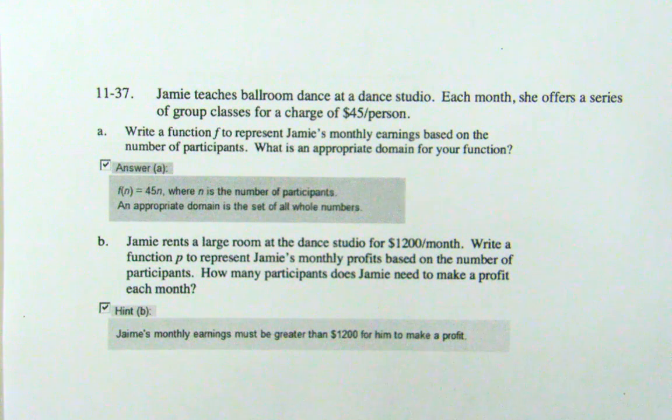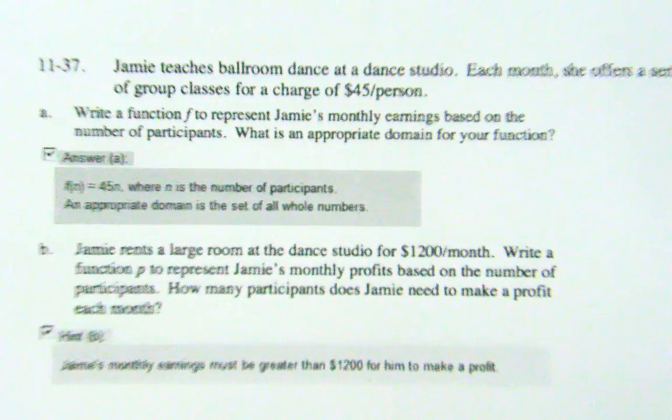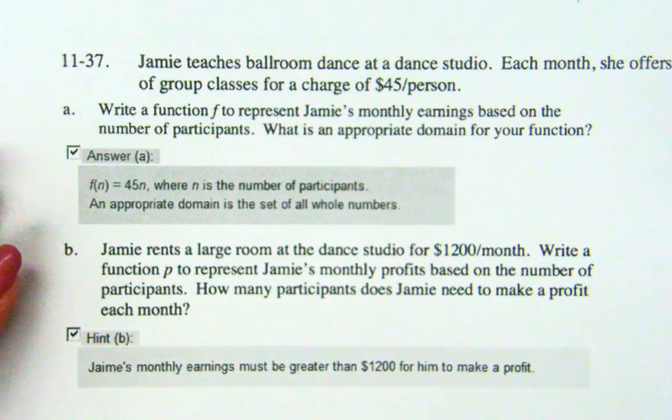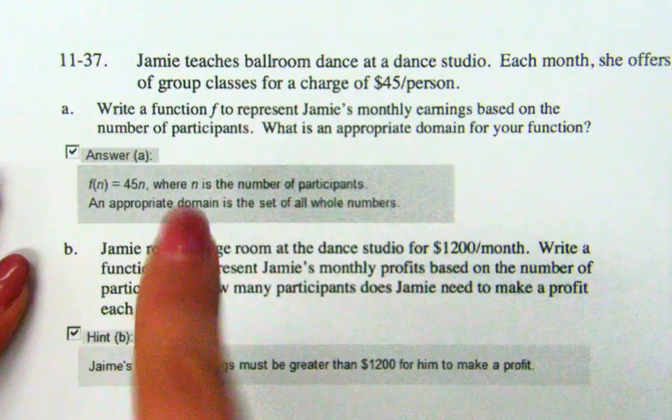Each month she offers a series of group classes for a charge of $45 a person. Write a function f to represent Jamie's monthly earnings based on the number of participants. Well, let's just say f of n is the function. Jamie makes 45 times the number of participants, n.